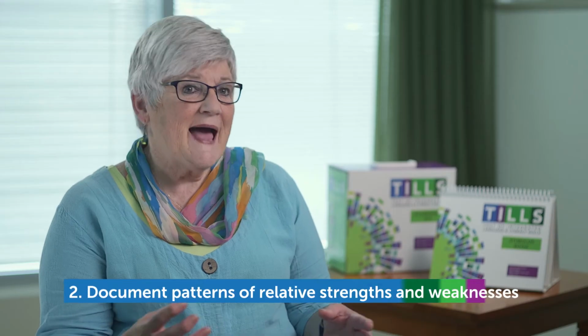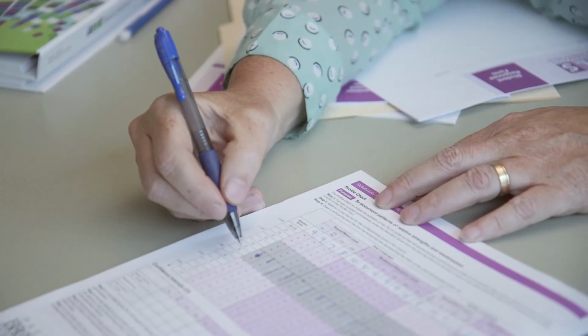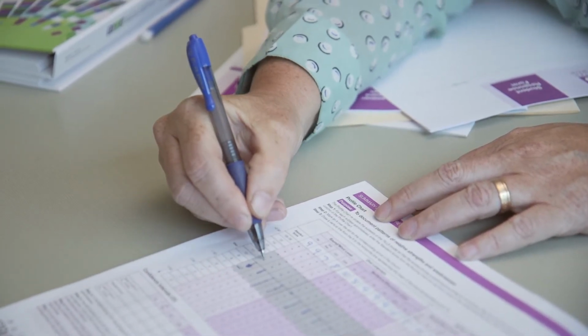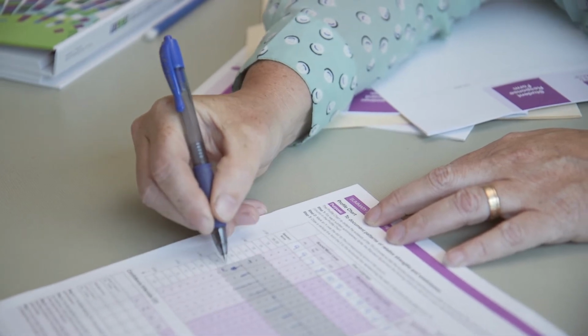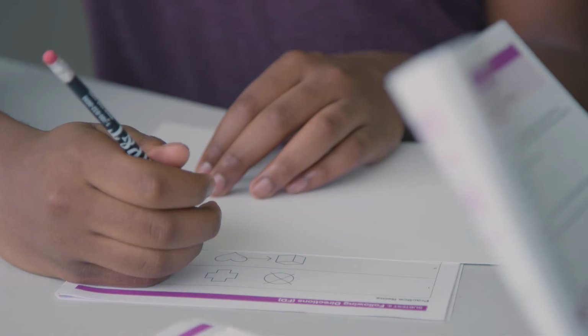Second purpose is to profile the child's pattern of strengths and weaknesses across the TILLS model. So that allows you to compare their skills at the sound word level and the sentence discourse level for both oral language, input and output, and for written language, reading and writing.